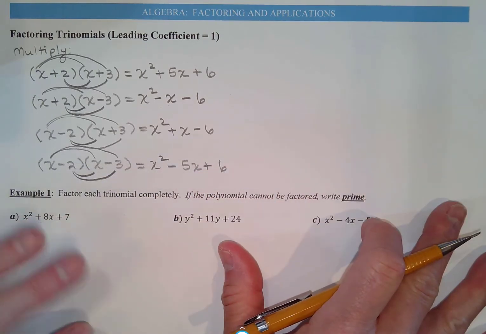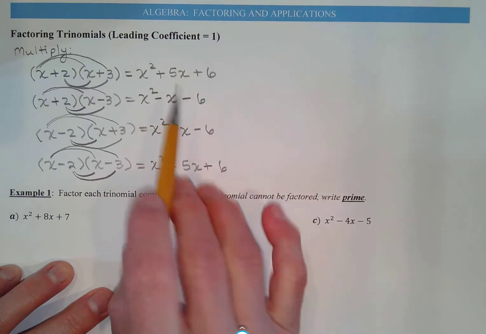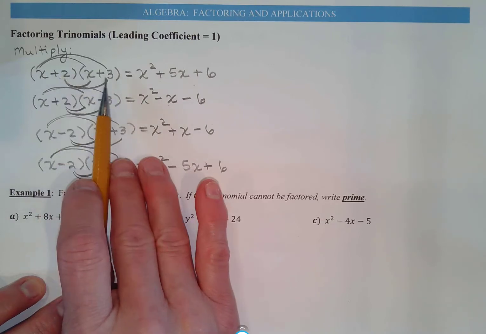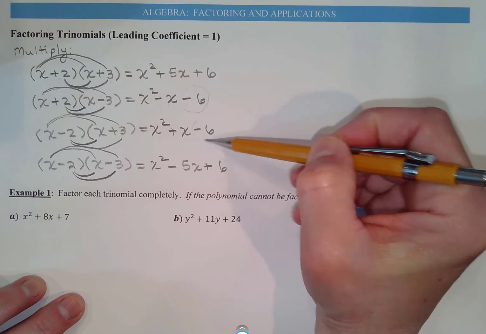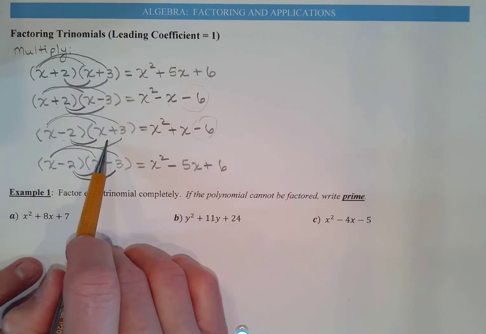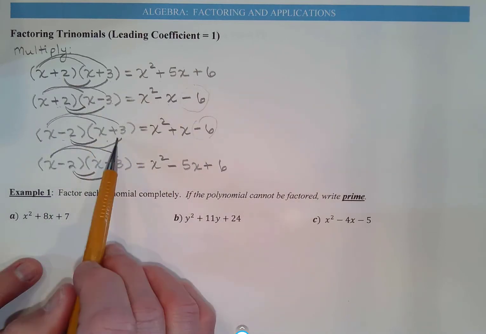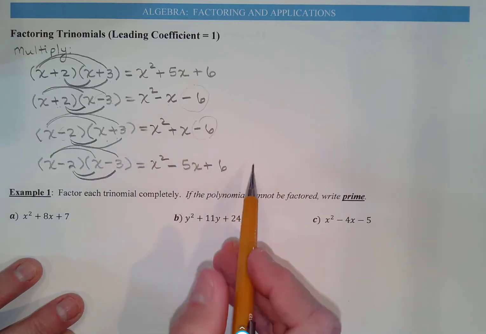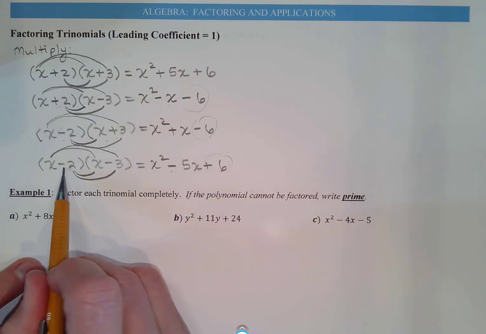So knowing the different options for our outcomes, for example, here we've got a trinomial with positive symbols only. We know that we have to multiply two binomials that have positive symbols only. If our last term of a trinomial is negative, then we know that the signs are opposites with our binomials. Looking at the middle term will indicate which of those final terms needs to be larger in absolute value. If we have a trinomial with a positive last term but a negative second term, then we know that our binomials both have negative symbols.